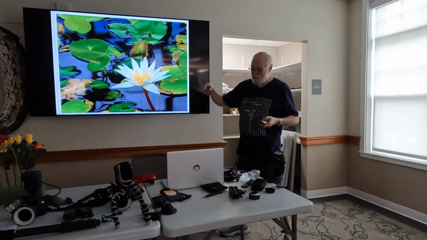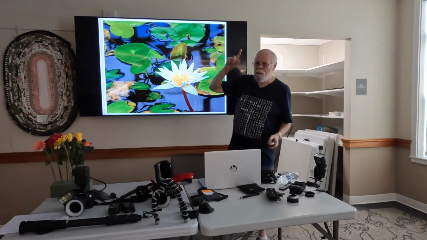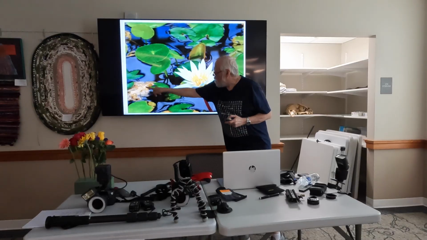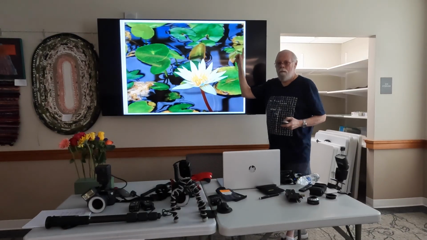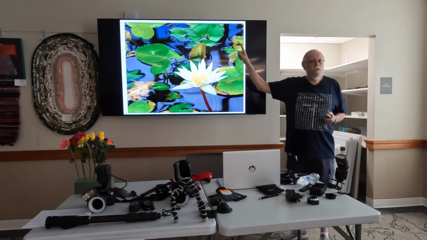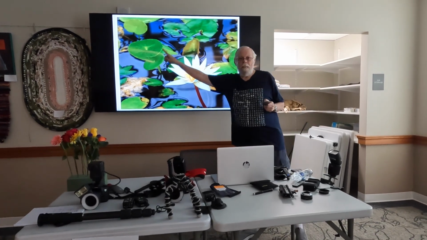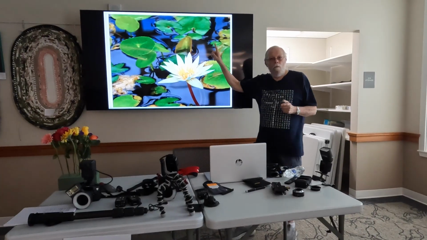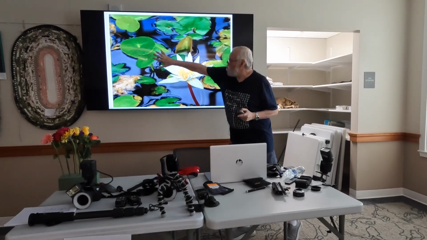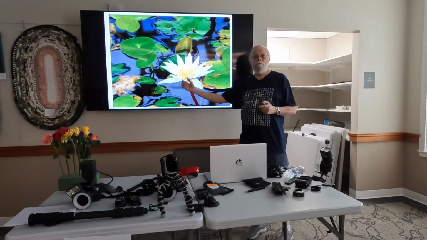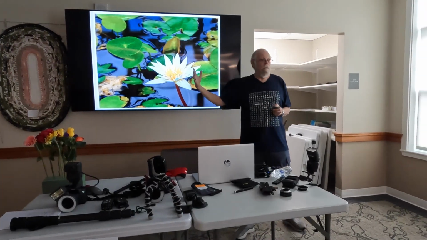This doesn't look as good as it looks on my screen, but what I want to show you is this. See all this space? Anybody know what that space is called? Dead space. Close. It's called negative space. Okay? And what happens is it's all soft except for the flower, so it really emphasizes the flower.